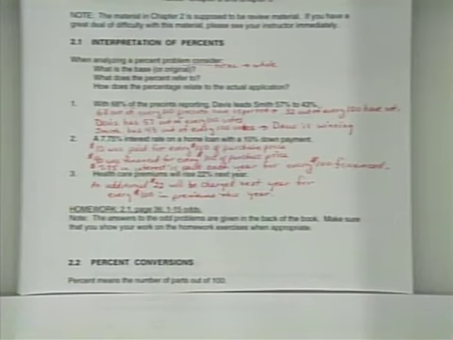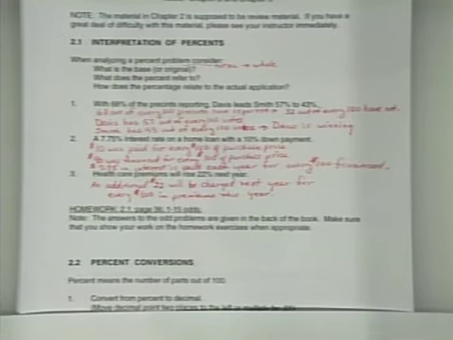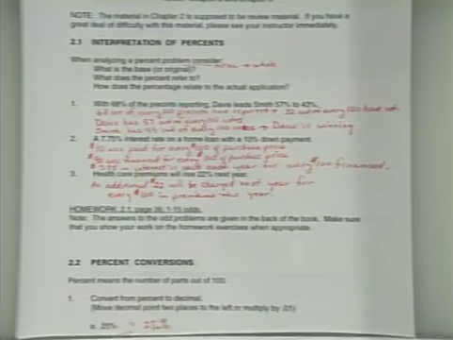Percent conversions. Someone said earlier, percent means parts out of 100. In 2.2, we're going to be converting percents to decimals and fractions to decimals, decimals to fractions, decimals to percents. We're going to be doing all those things. We're going to start by converting from percents to decimals.